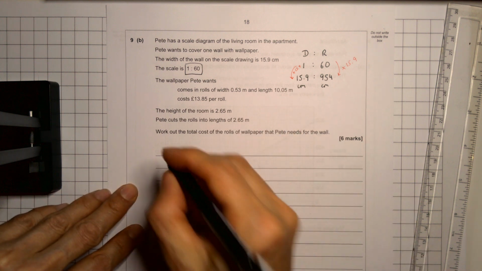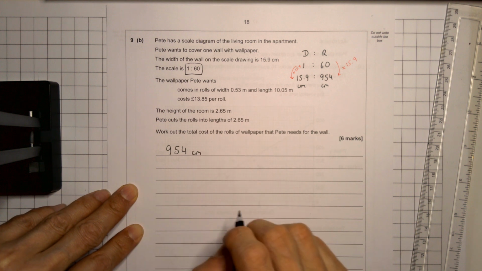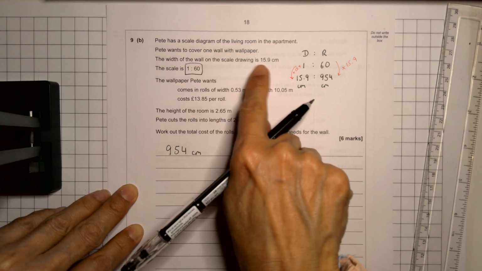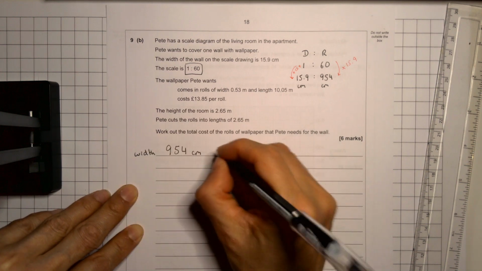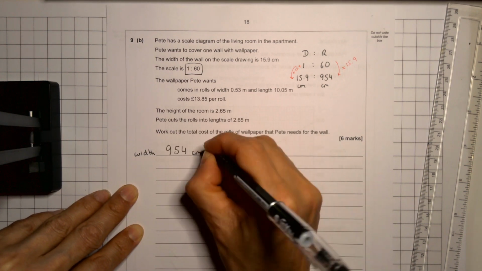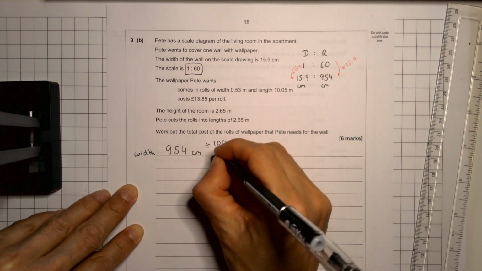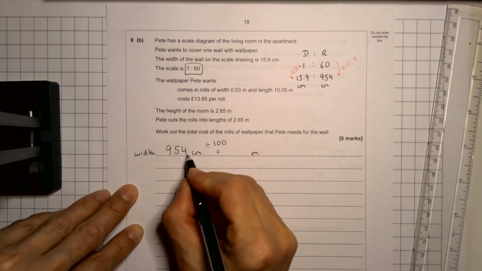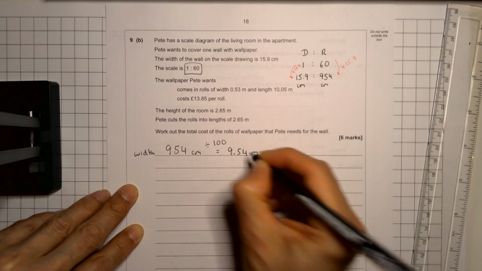So I'm going to change 954 centimeters, which is the width of the wall, into meters by dividing by 100. 100 centimeters make a meter. So if I divide by 10, divide by 10 again, I'll end up with 9.54 meters width for the wall.